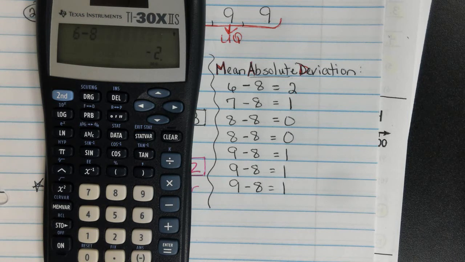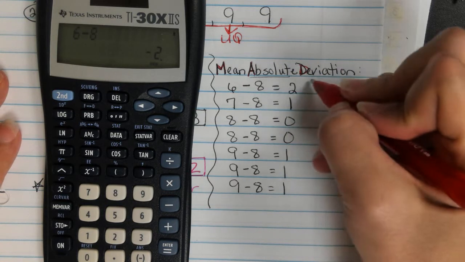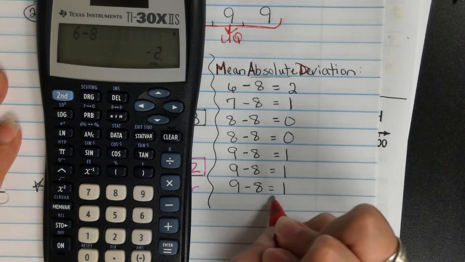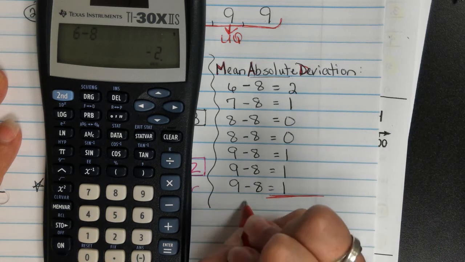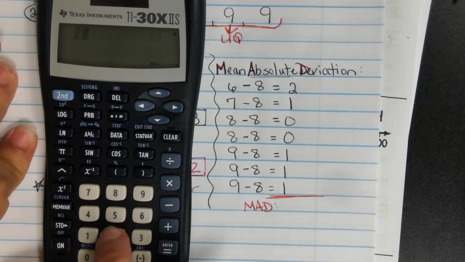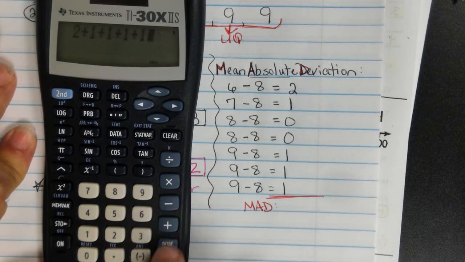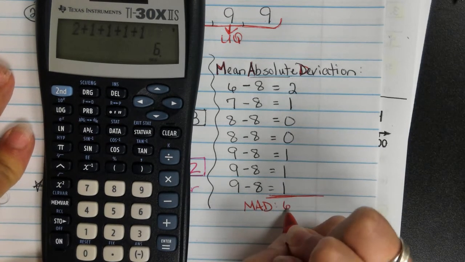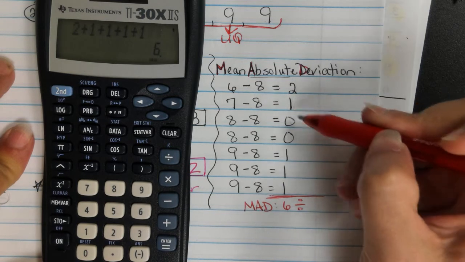Now, the last step for mean absolute deviation is we're going to add up all those. We're going to find the mean of those numbers. So, if I add them all up, I get 2 plus 1 plus 1 plus 1 plus 1 is 6. But listen, y'all aren't done. You're dividing. Divide by however many numbers there are.